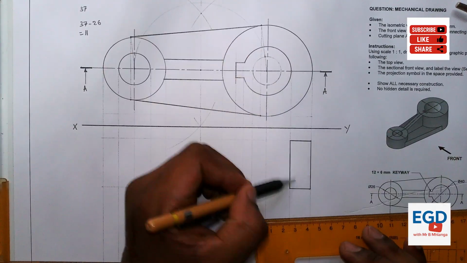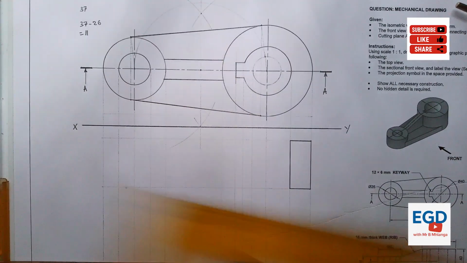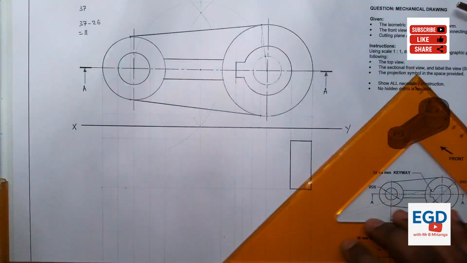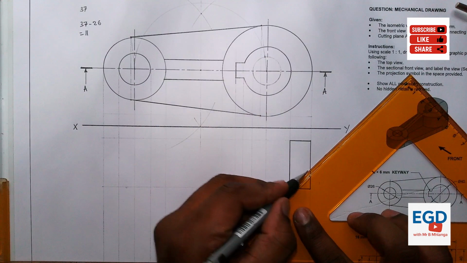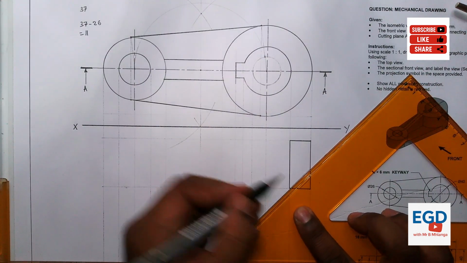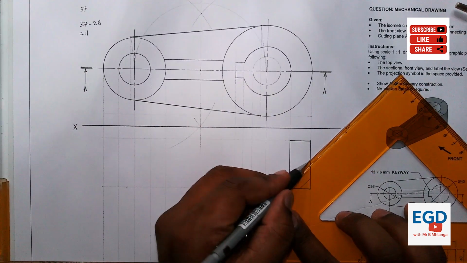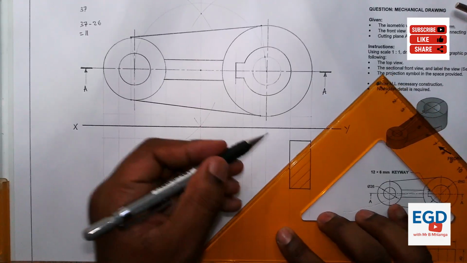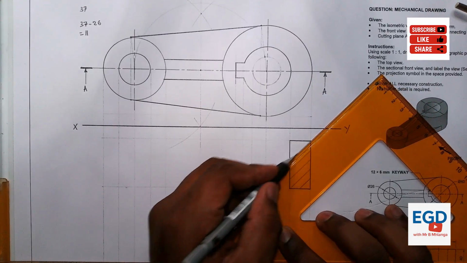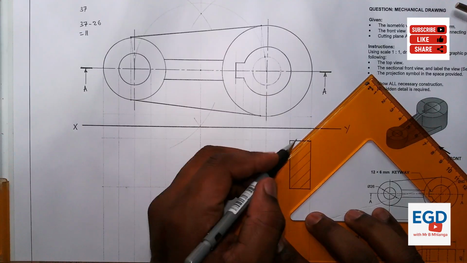So I will have to hatch that part. I can do that right away, just add hatching lines to show that this is a cut surface. That part is cut. Make sure the lines are evenly spaced.